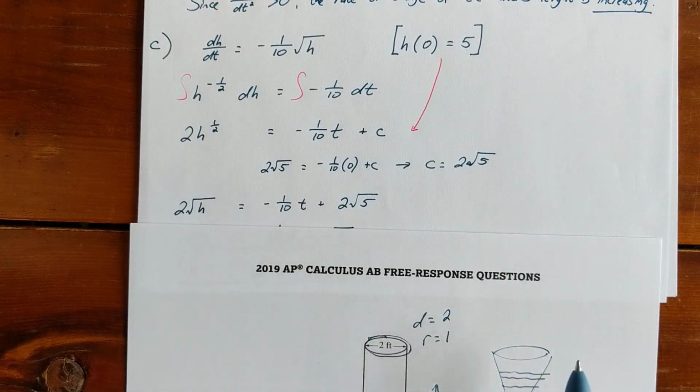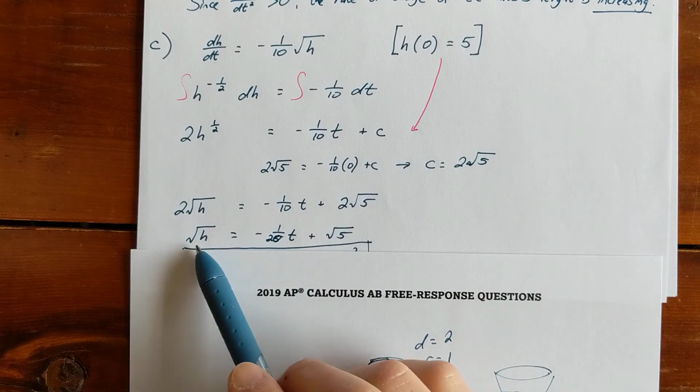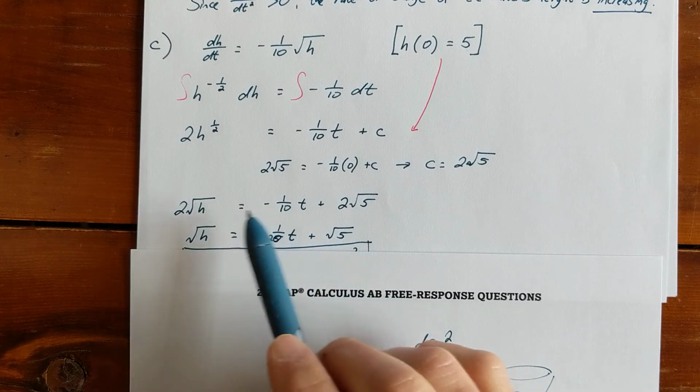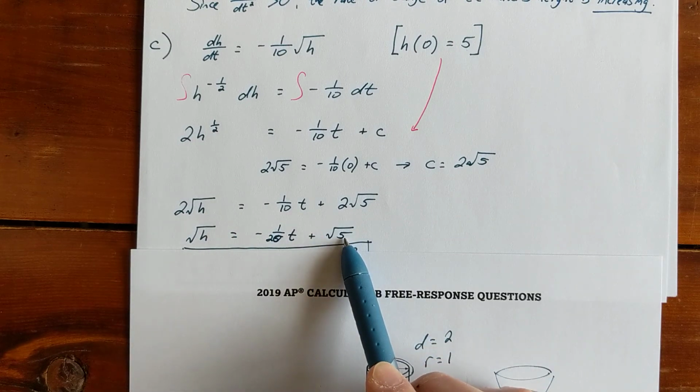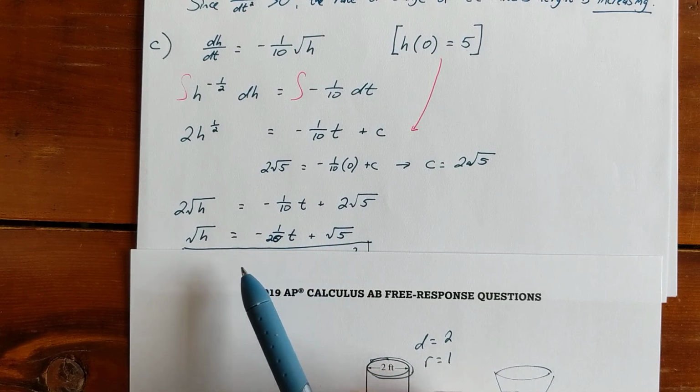And now from here, two steps to solve for h. I divided everything by 2 and got the square root of h to be a negative 1/20th t plus, the 2's canceled here, just a square root of 5. And the last thing we had to do to solve for h was to square both sides.